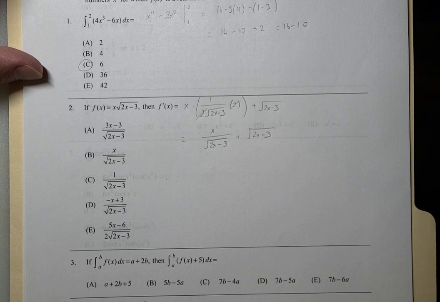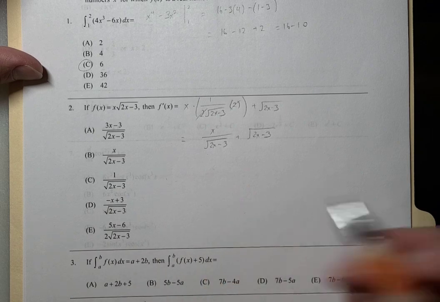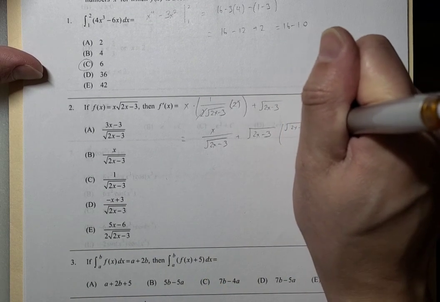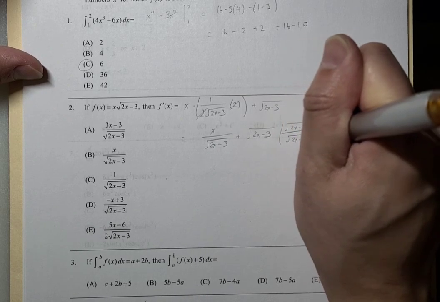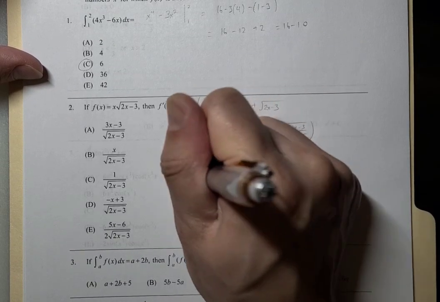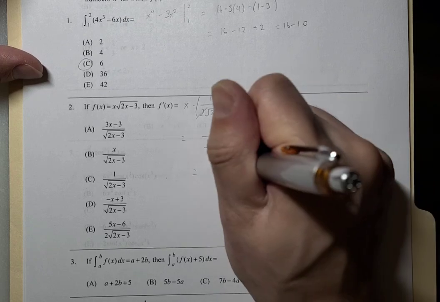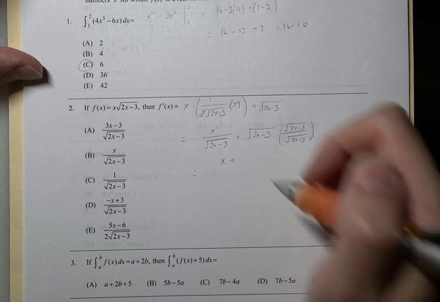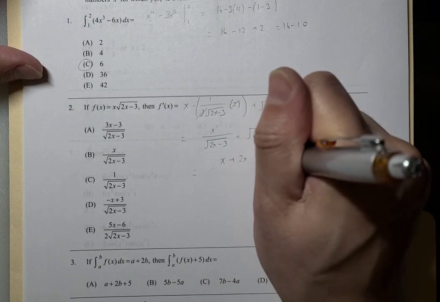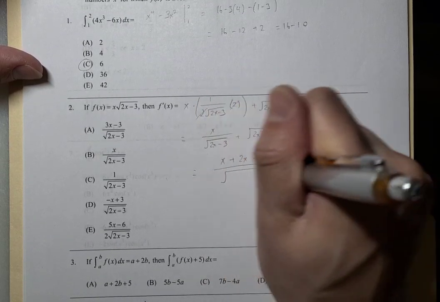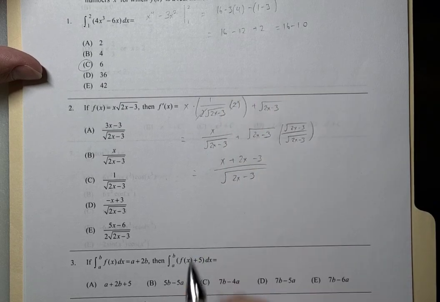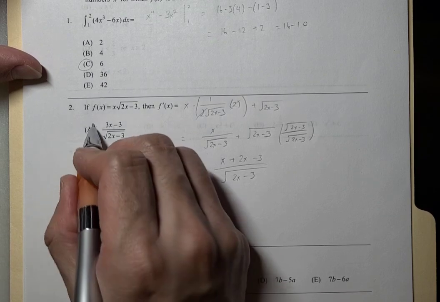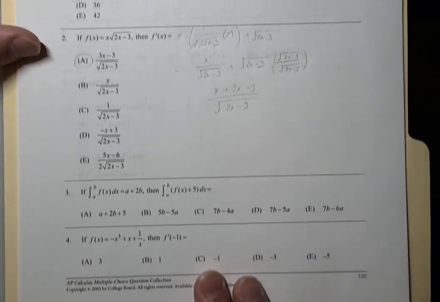Okay, so how can we get it into a matching form? Let's just make a common denominator. So let's multiply this term by square root 2x minus 3, divided by square root 2x minus 3. When we do that, we get x plus the square root times the square root, which goes away. So x plus 2x minus 3, over square root 2x minus 3. So on the top, it should be 3x minus 3. Okay, that's how we do that.